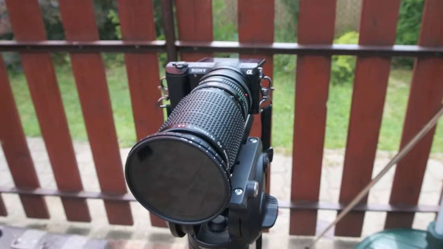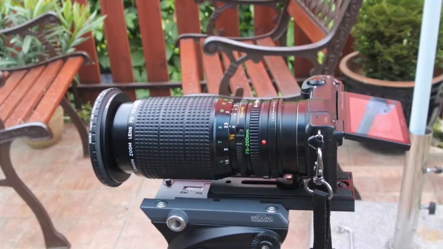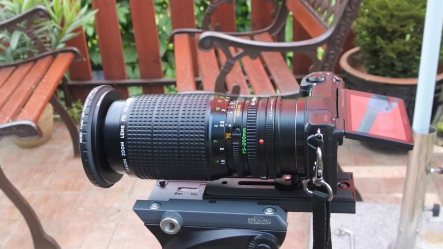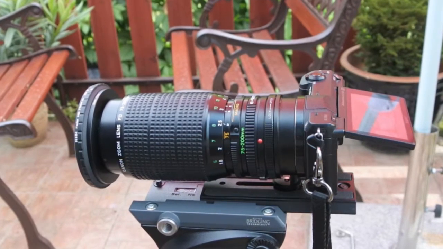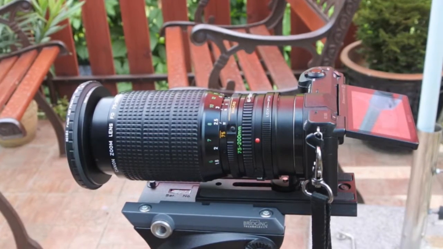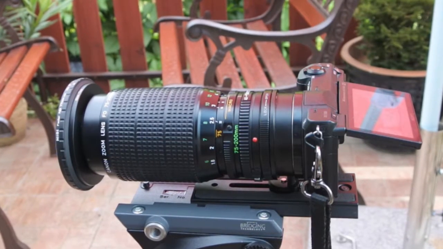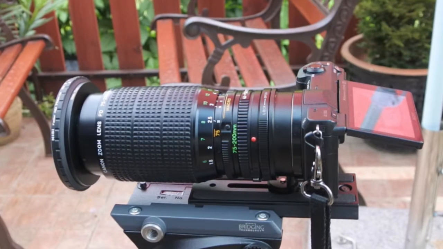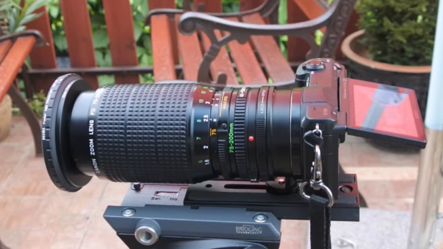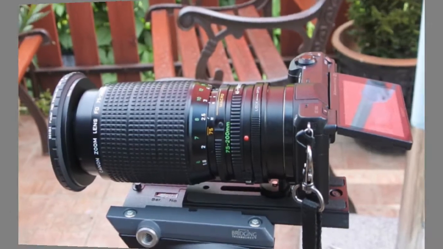I need a variable ND filter for my video projects when I want to shoot bright daylight with wide open iris aperture to get as shallow depth of field as much as possible, 1/50th of a second shutter speed for 25 frames per second videos, or when shooting 50 frames per second the shutter can be set to 100th, and I may not need the ND filter at all.